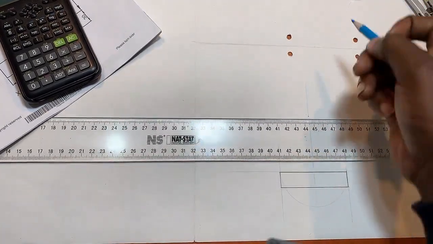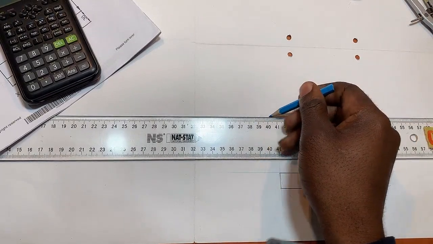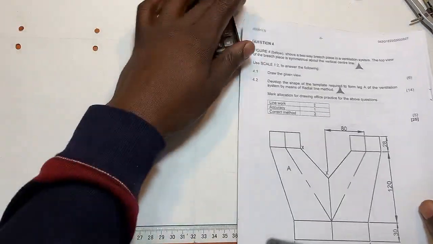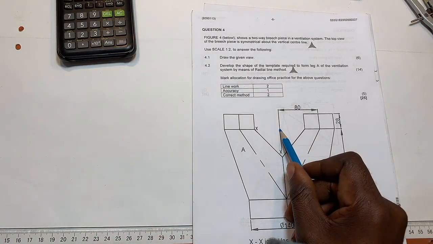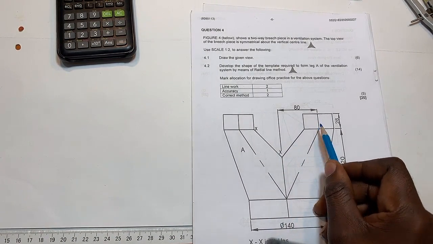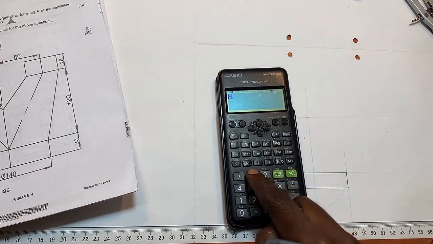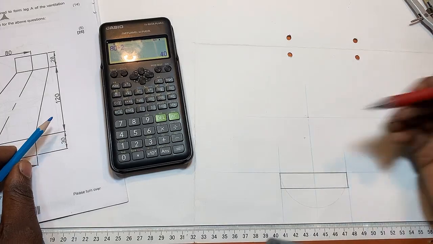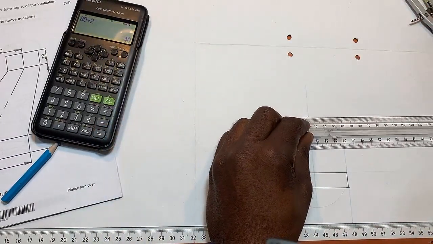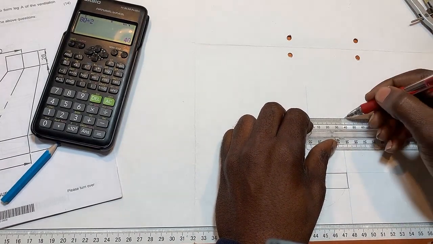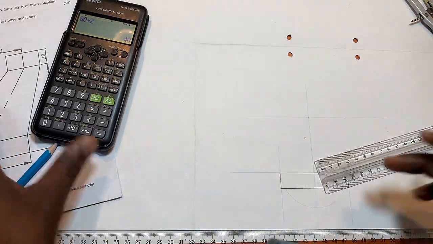Where I go to the 60, I can have a horizontal constructional line. Have this one. Okay, so now we are told that from here till the center is 80. So 80 divided by 2, don't forget your scale, 80 divided by 2 is 40, isn't it? So now, at my 60, I come to the side and record 40. There is my 40.